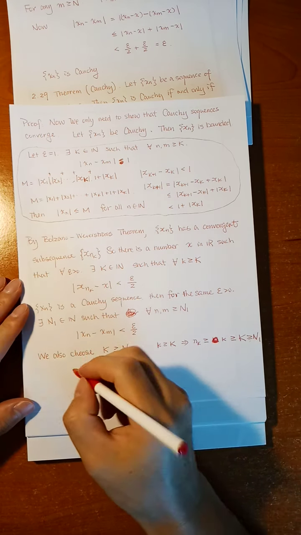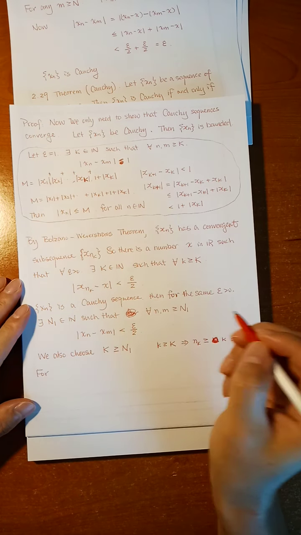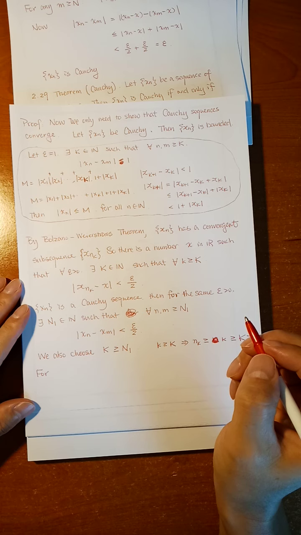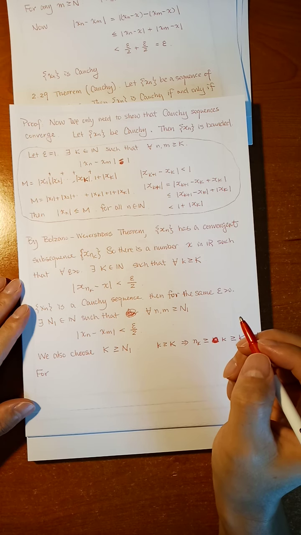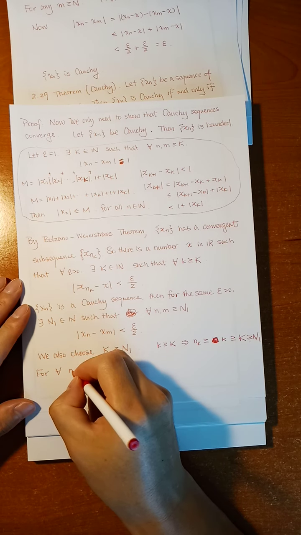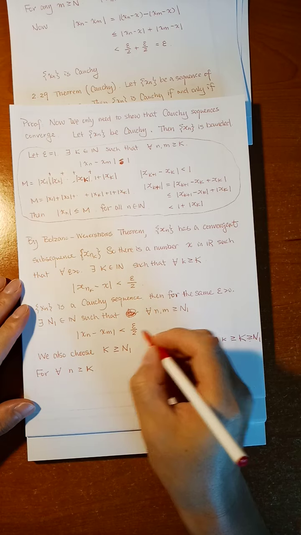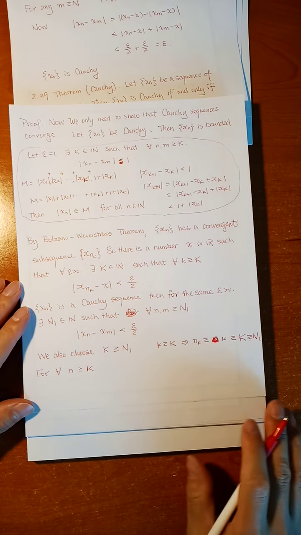Okay, now let's see. For all n greater than or equal to capital K, this time we're going to choose this capital K because capital K is greater than it.